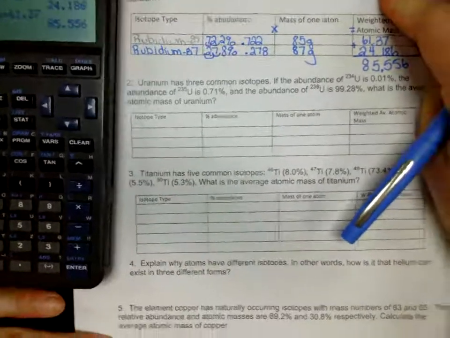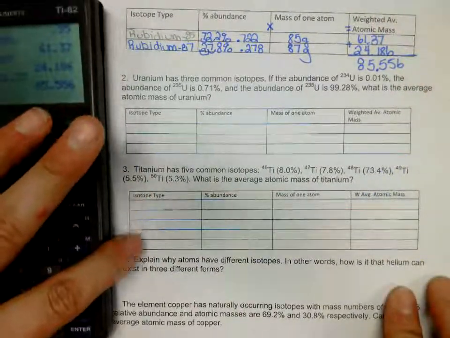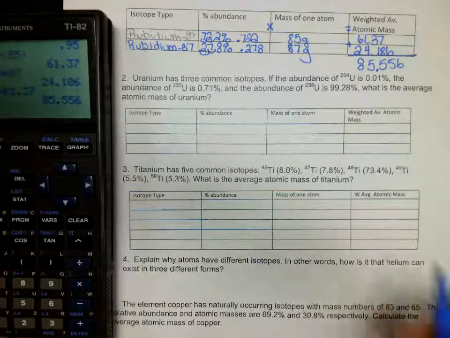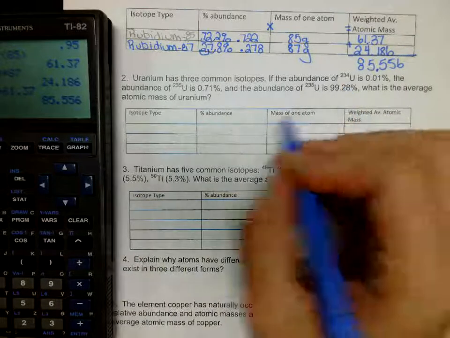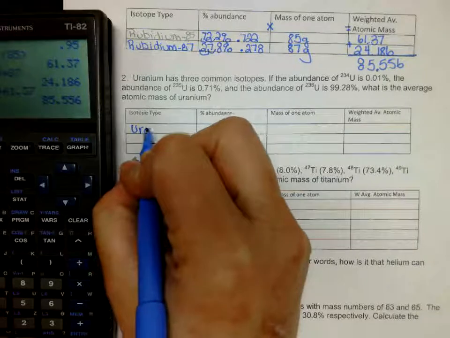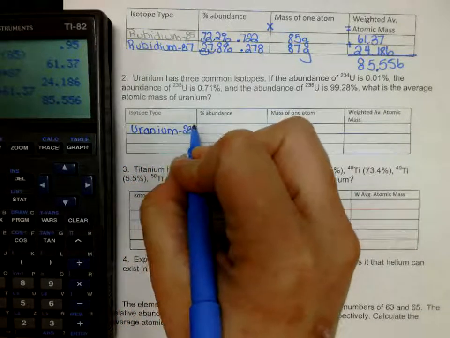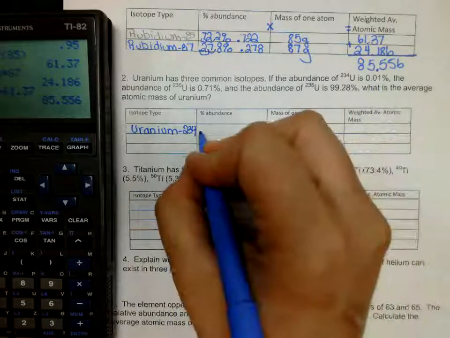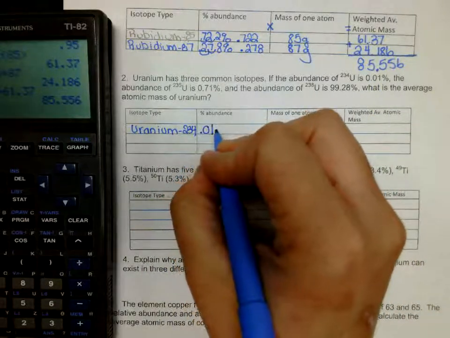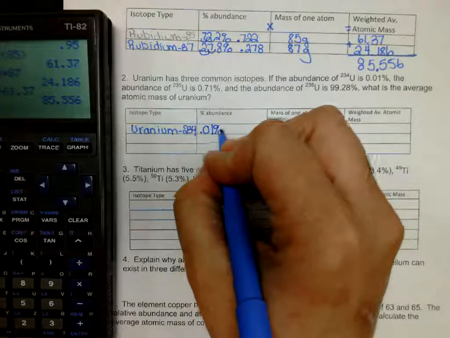So let's try another one together. It says uranium has 3 common isotopes. If the abundance of uranium-234, so that's my first isotope, is 0.01%, so it's 0.01%.